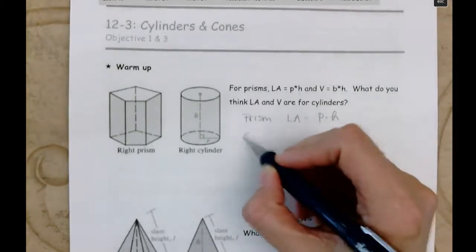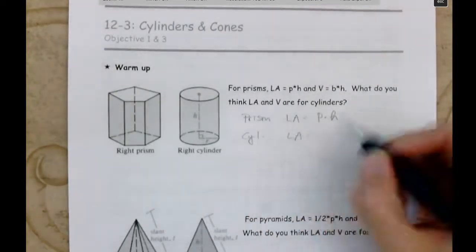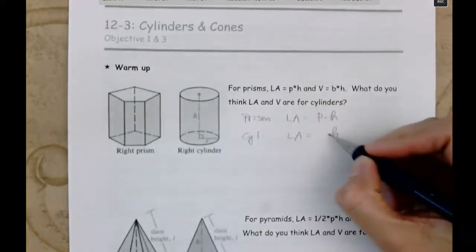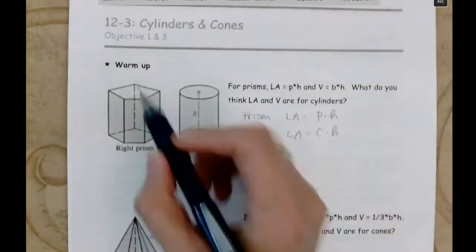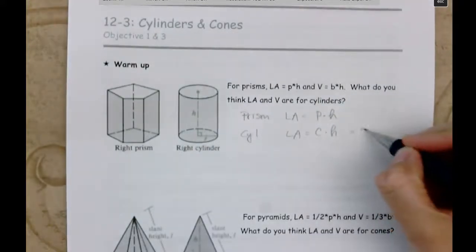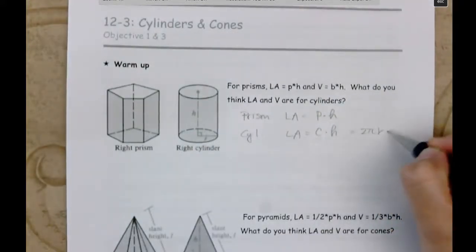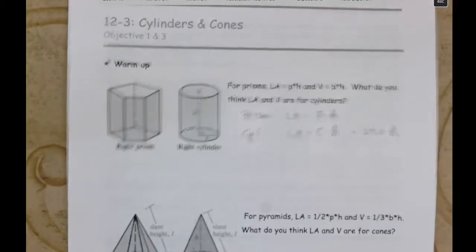For the cylinders, lateral area is, height is the same. What do you think you're going to multiply with? Circumference. Perimeter, circumference. So this is 2 pi r h. That's it. It makes sense, right?